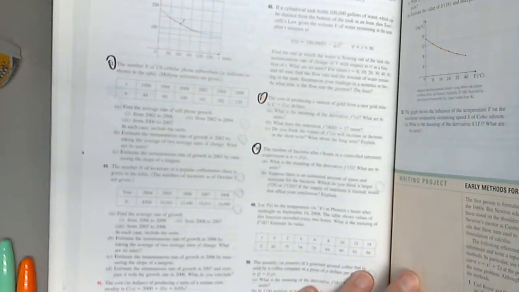Exactly. So f prime of 5, we're going to write it together. Please write it down, and I'll write it after we finish. So f prime of 5 represents, immediately after 5 hours, that's what it means.